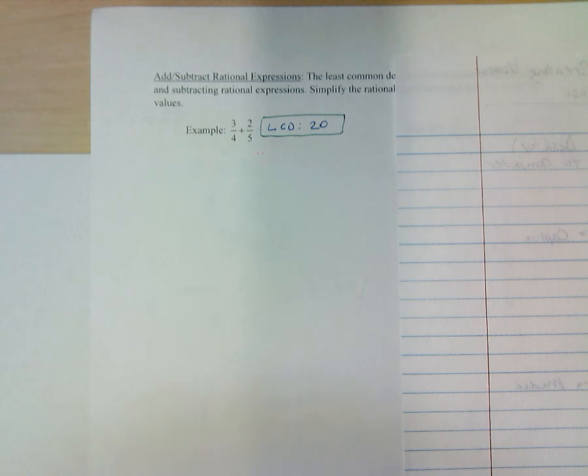My first example, it's not a rational expression, it's just a number, but I like to go back to how you were taught fractions when you first were taught fractions. I'm looking at the fraction 3/4, and I want to add to that the fraction 2/5. So my least common denominator is going to be 20. It's the smallest number that I can make them both become using multiplication.